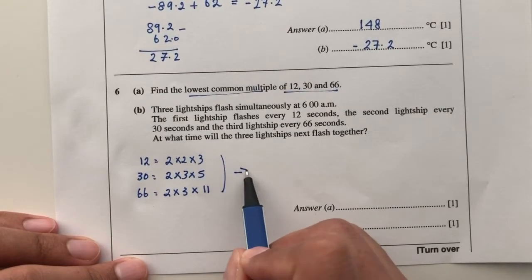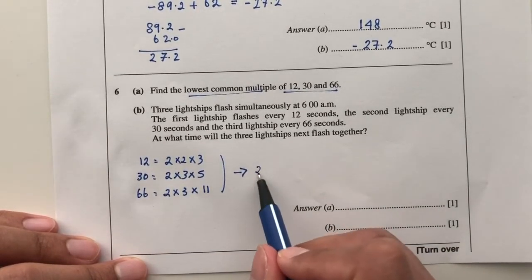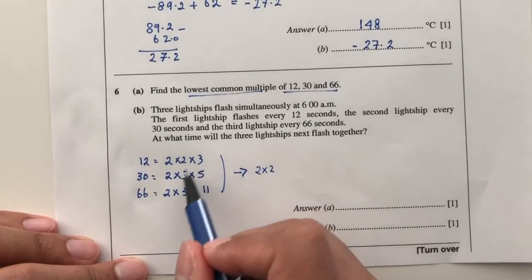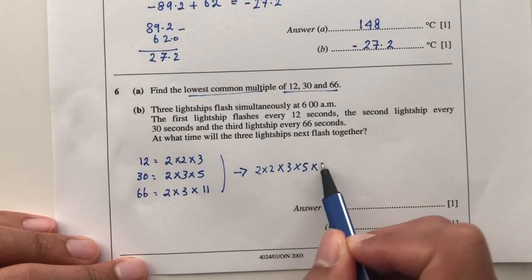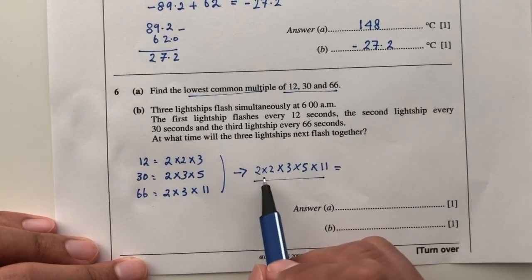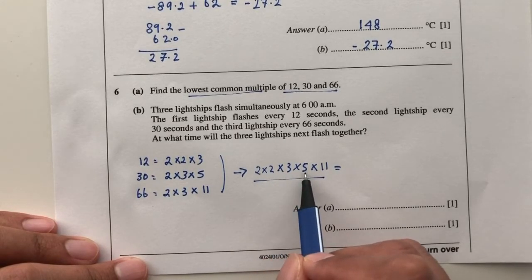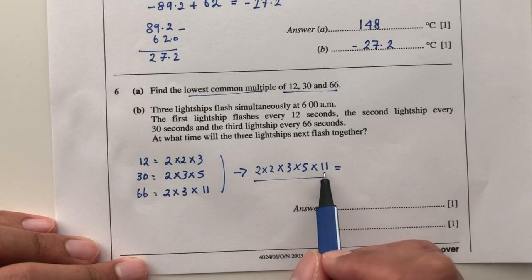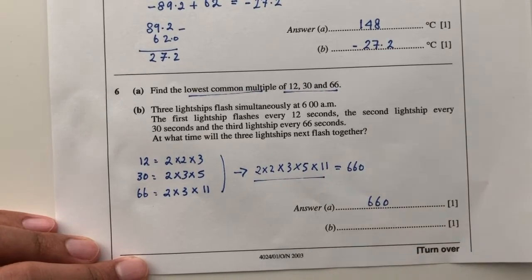So the LCM of these numbers will be, for the 2 we have more 2s here, so we take 2 times 2. For 3 we have 3, then we have 5, and we have 11. So this will be the LCM. This is 4 times 3 is 12, times 5 is 60, times 11, that will be 660. So your LCM will be 660.